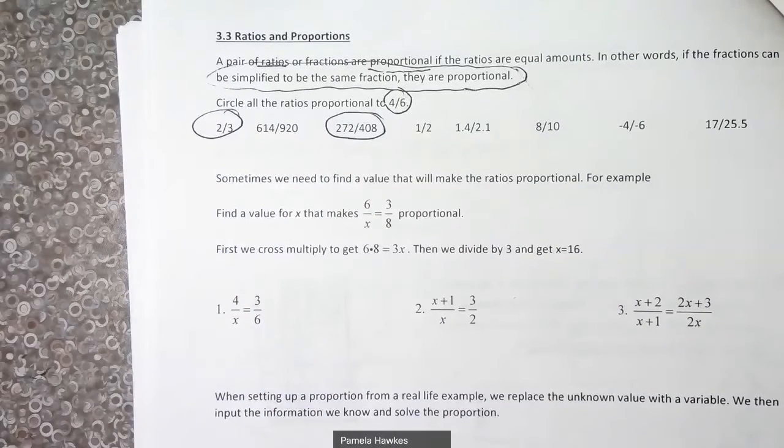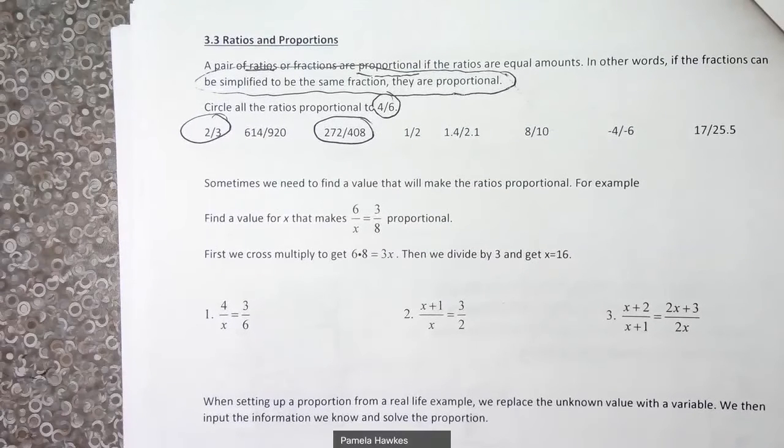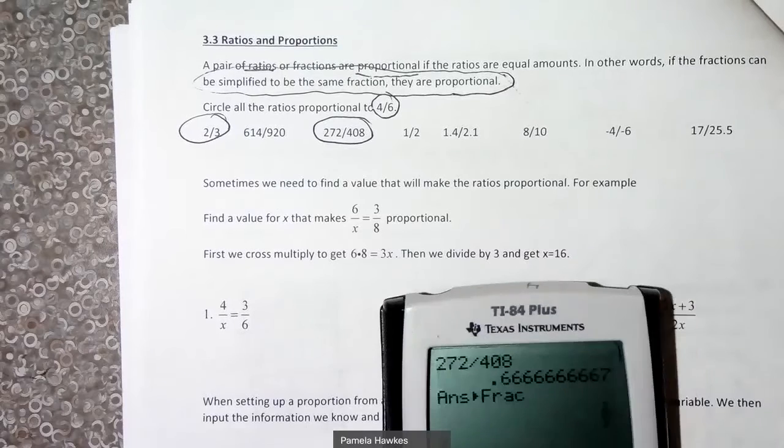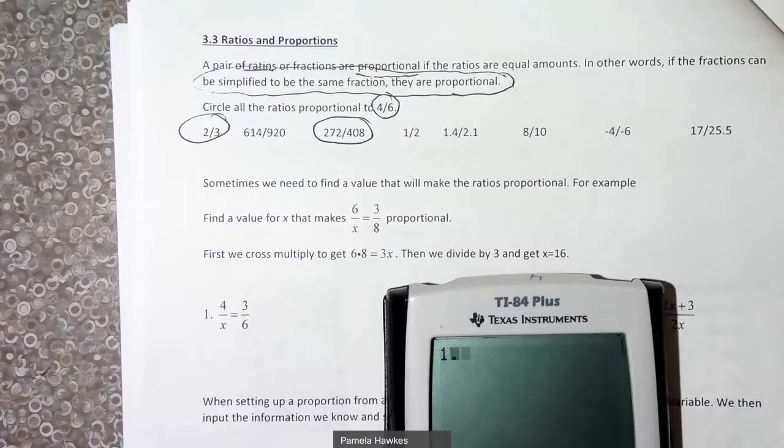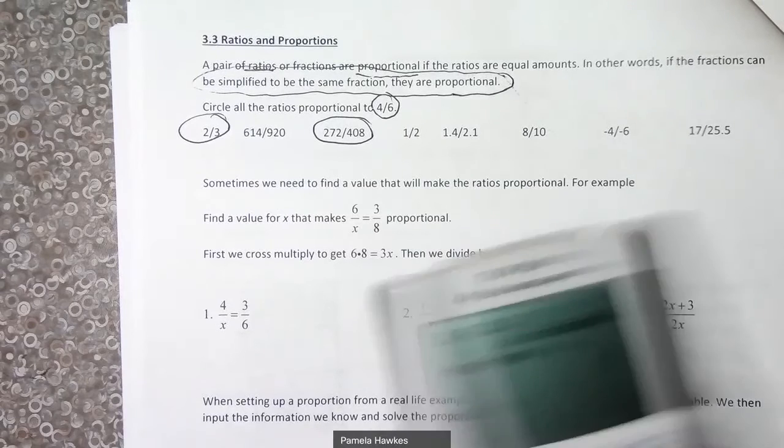Okay. Give me another one. Hutch. 1.4. How'd you know? You did 1.4 divided by 2.1. And you went math. And guess what? That one works.